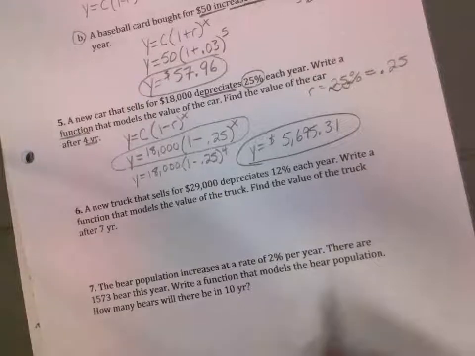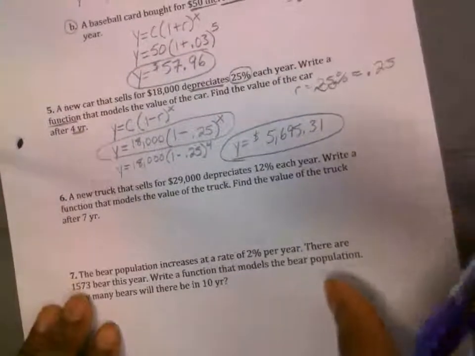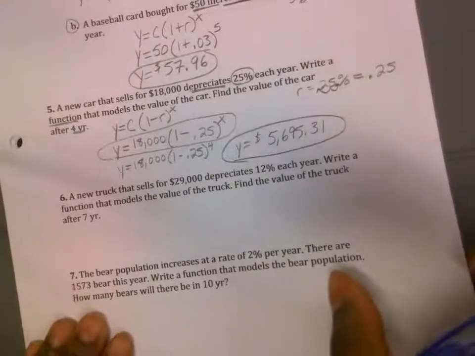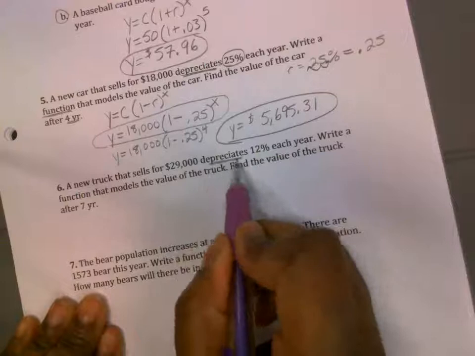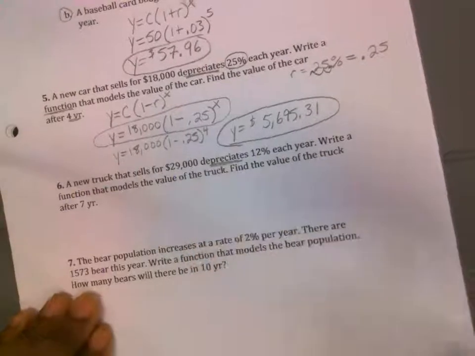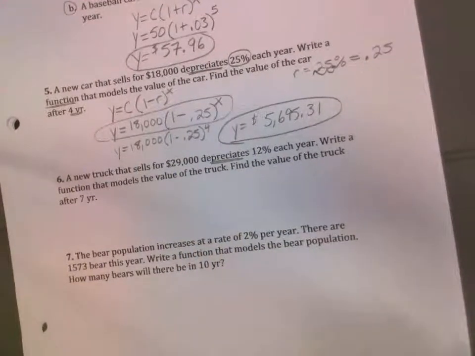All right, so let's do the next one. It says a new truck that sells for 29,000 depreciates, keyword right here, 12% each year. Write the function. So we're going to write the function again. Then we're going to find the value of the truck after 7 years. Okay.